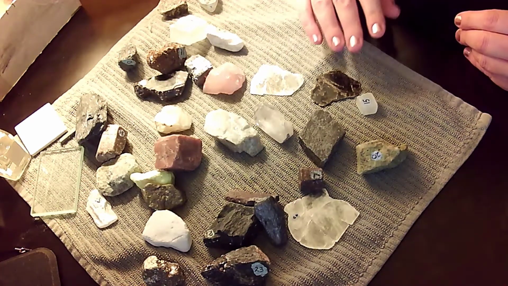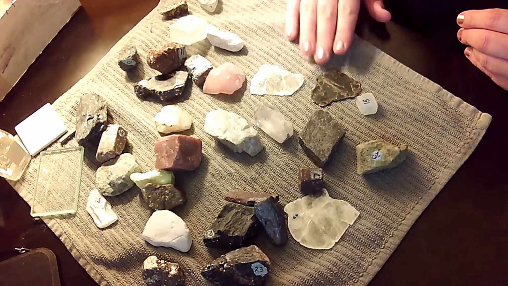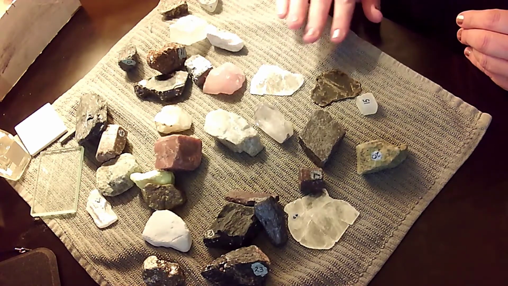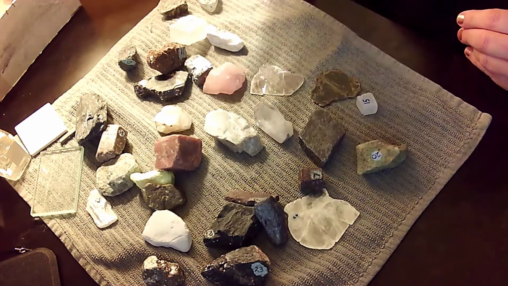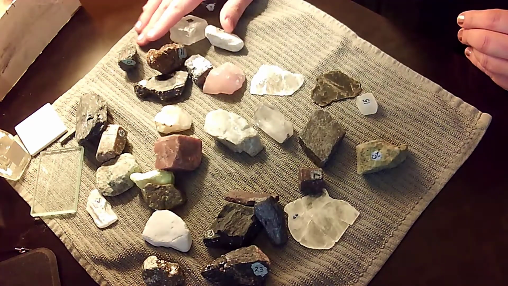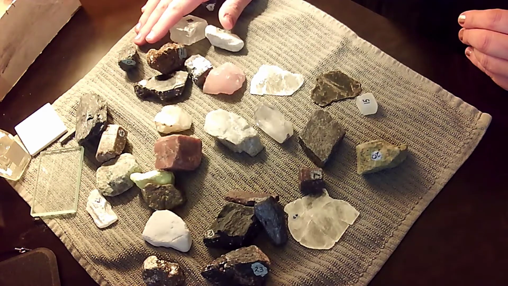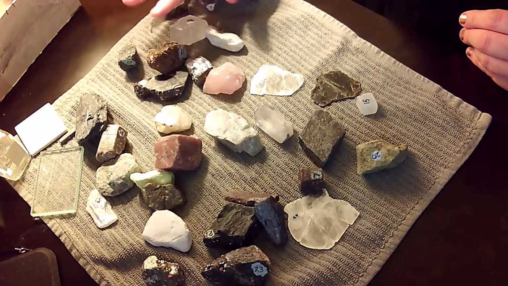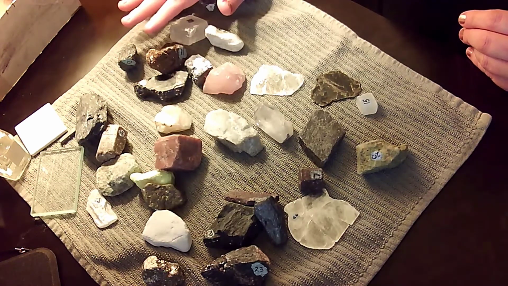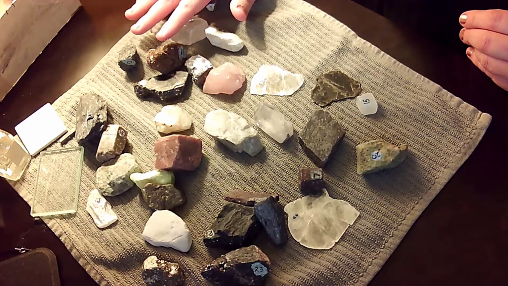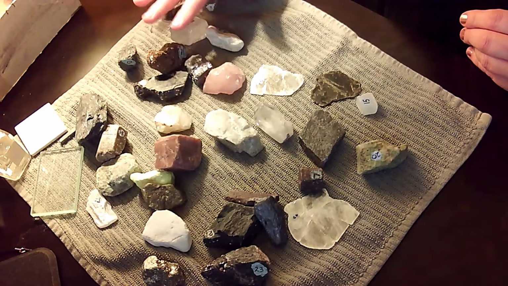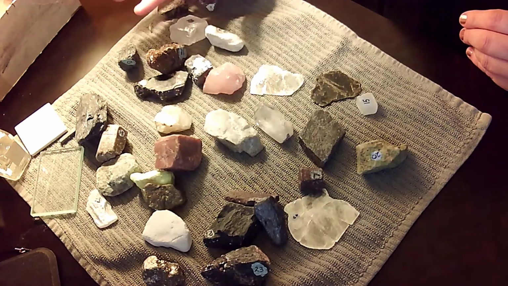The very first one, which you'll see the charts are divided into, is luster and color. Let's start with luster. Luster is the way that light reflects off of a mineral. There are lots of different lusters in advanced mineralogy, but for lab we're going to talk about two: metallic luster and non-metallic luster, which seems fairly straightforward, and for the most part it is.